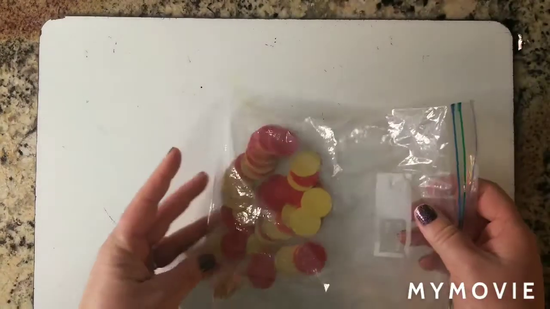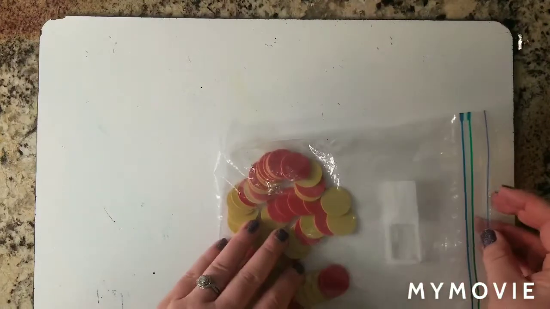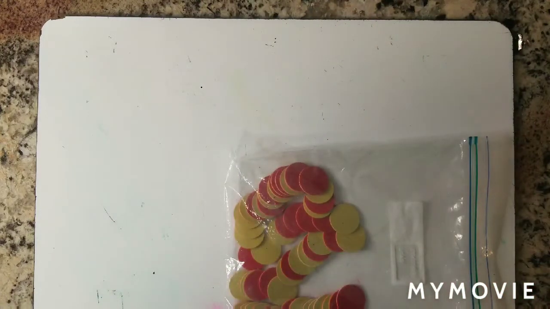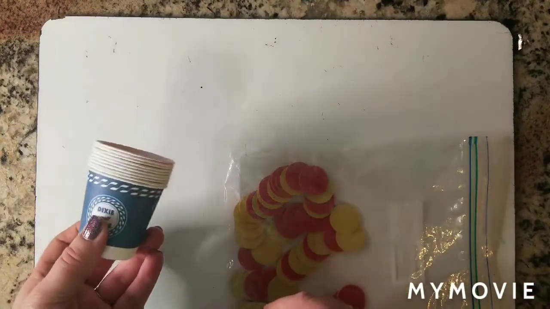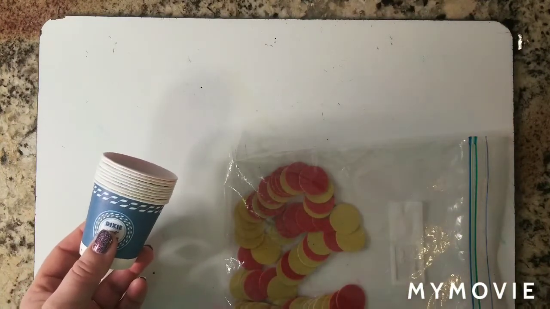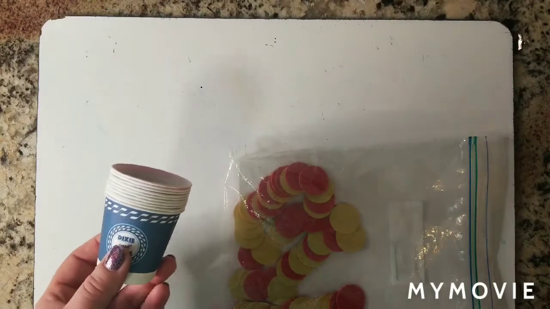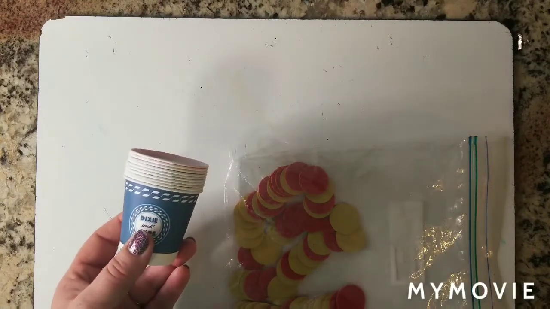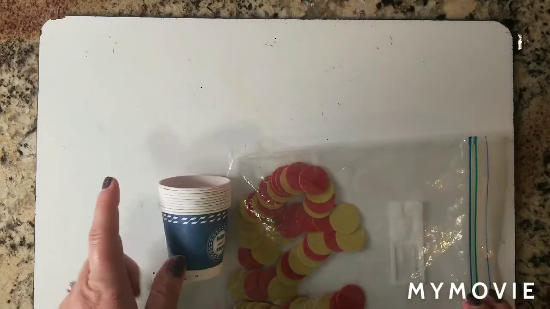So we're going to need manipulatives. You'll need your chips, or your counters as we called them, our red and yellow counters. If you are in my class, I'm giving you some little Dixie cups. If you are at home and you don't have any Dixie cups, you can just draw squares for your variable. That's fine.